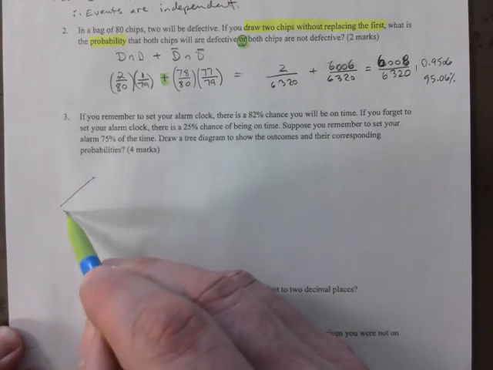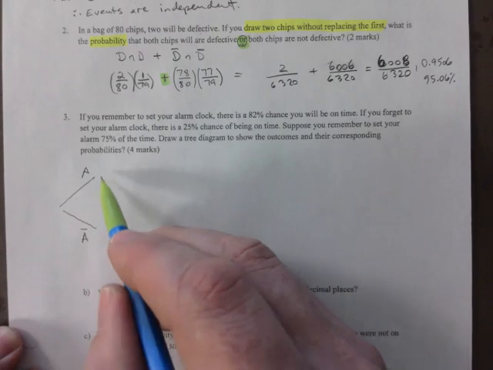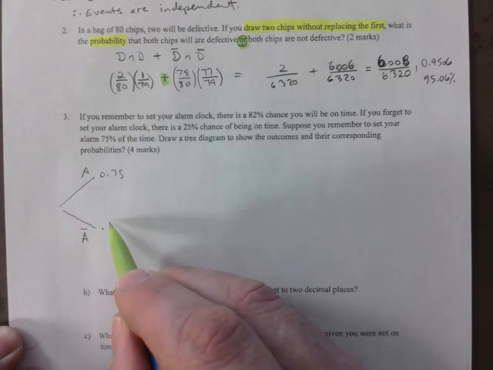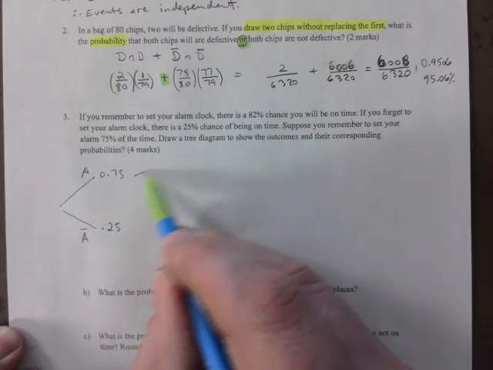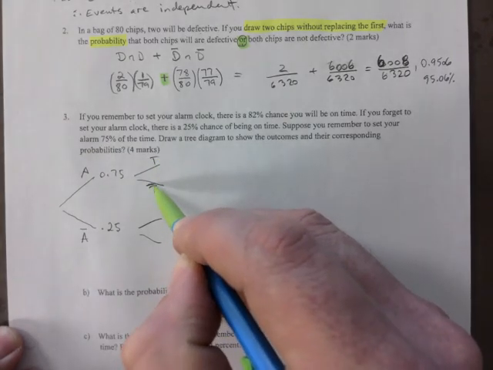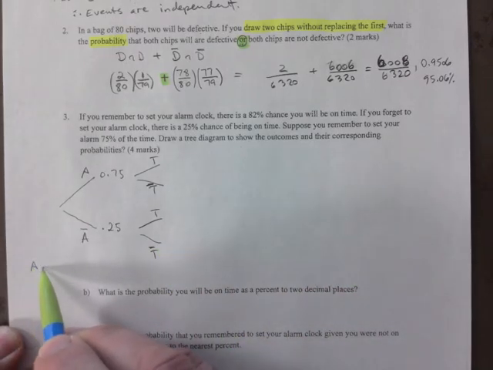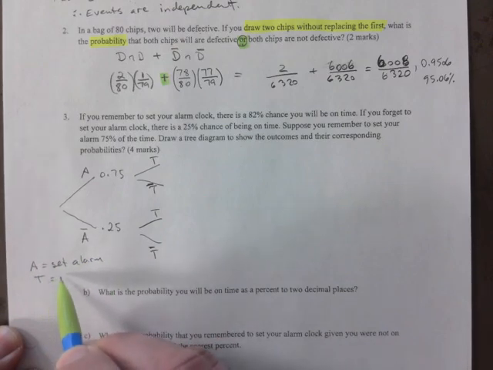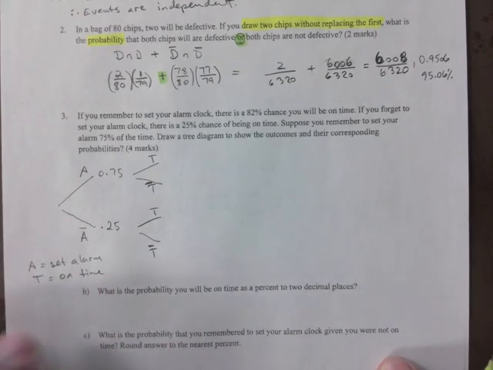So obviously setting the alarm and not setting the alarm is the first part here. And you remember to set it 75% of the time, which is 0.75 right there. And then something happens with you being on time. Okay, on time, not on time. I'll just say A stands for set alarm, T stands for on time.